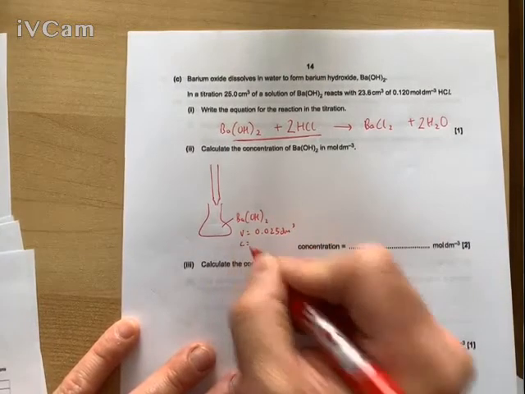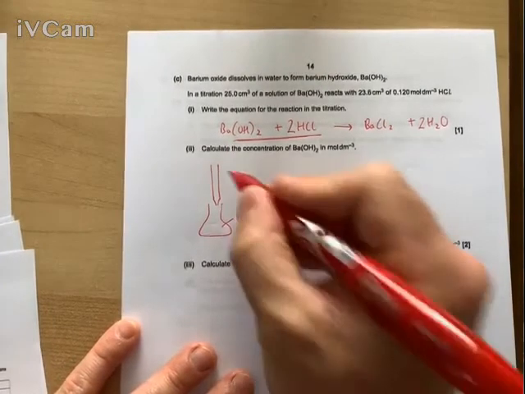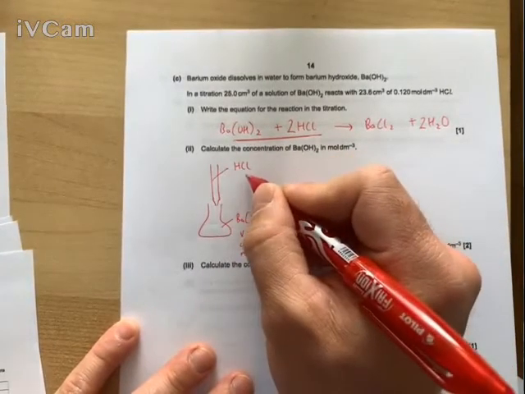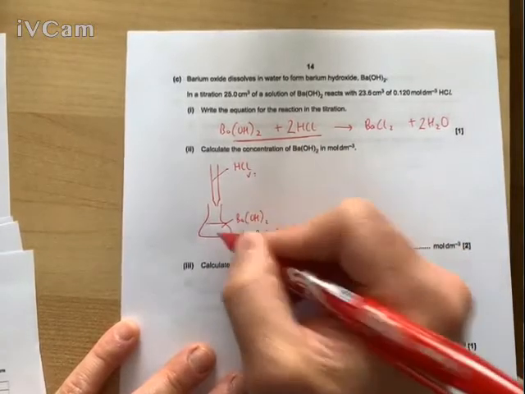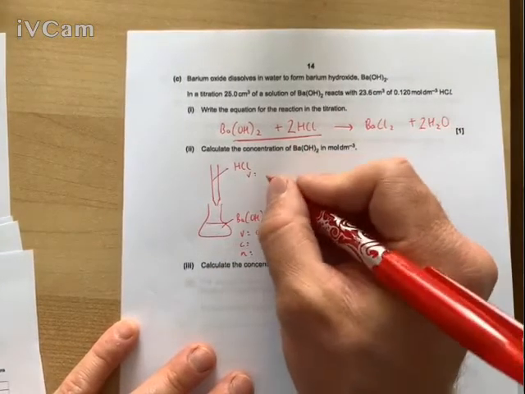We do not know its concentration, and we don't know the number of moles in there. We're titrating that against a solution of hydrochloric acid, and we know that the volume of hydrochloric acid required to neutralise all of the alkali in there is 23.6 centimeters cubed.